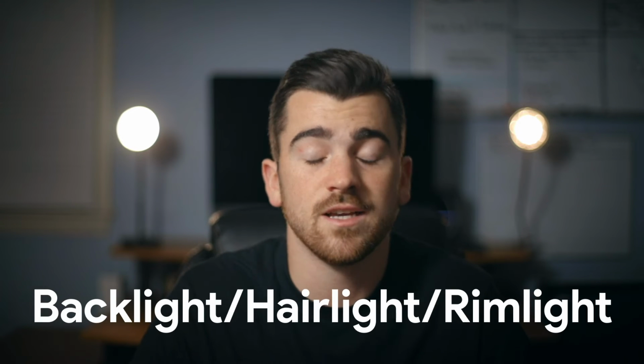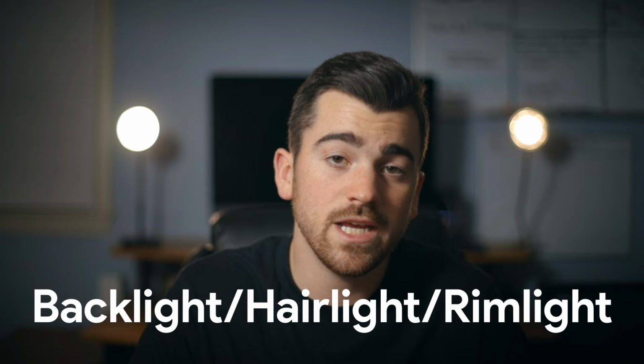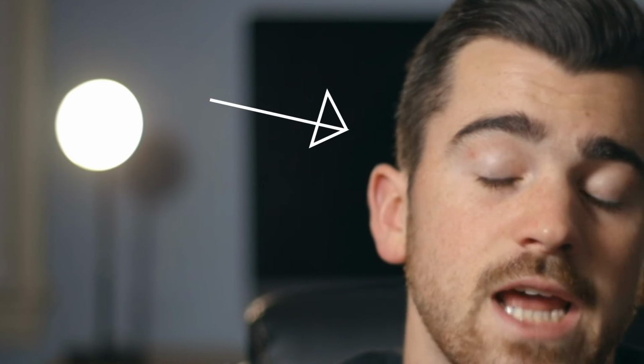Now, you can call these the Hairlights, the Rimlights, whatever floats your boat. Point is, they do a couple of things. First, they shine directly on the back rim of my body and hair, giving me a slight halo effect and helping me stand out from the background. They also add to the symmetry of the scene.